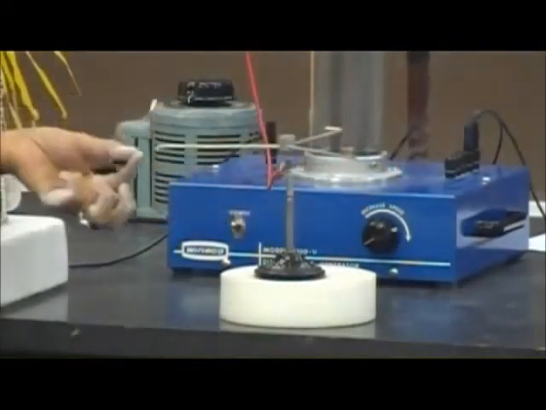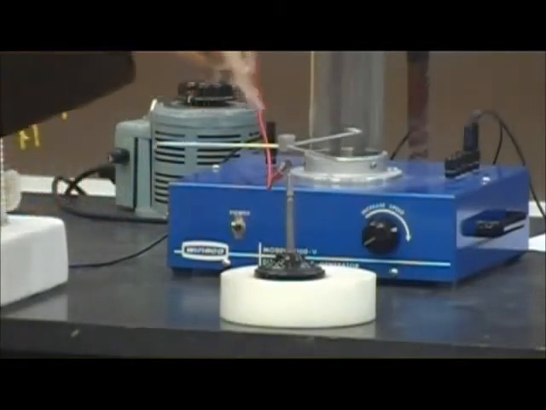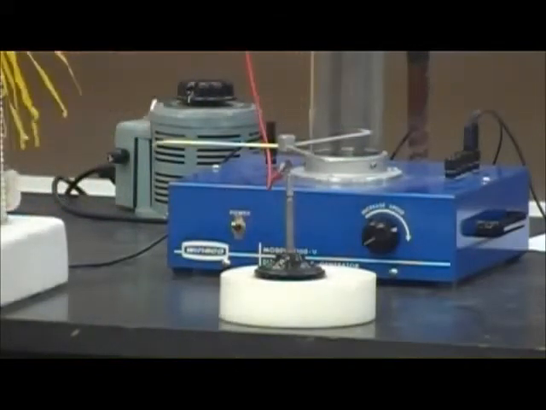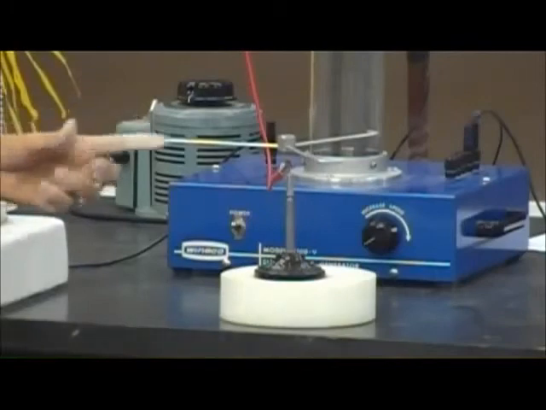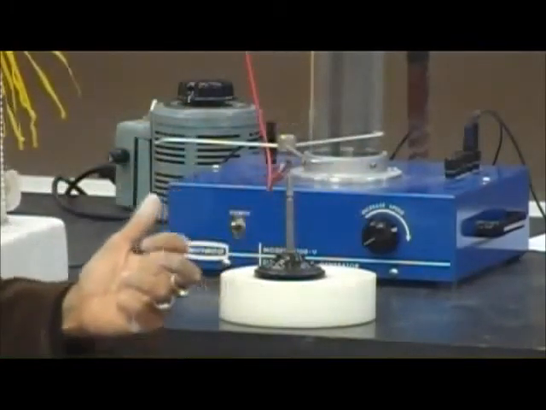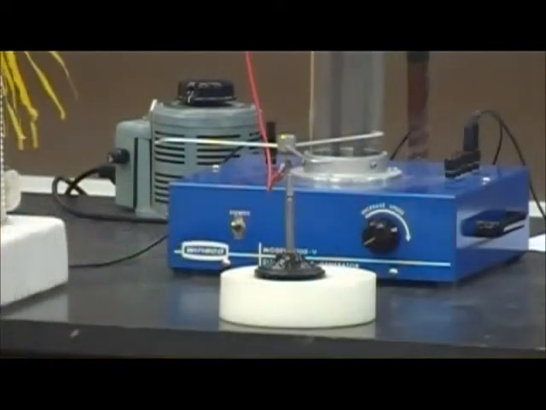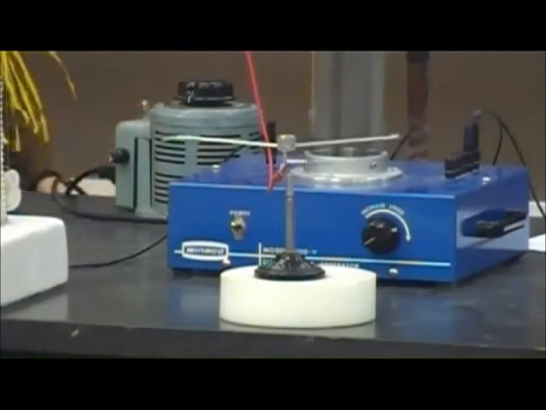If there are discharges happening at these pointy edges this way, which way do you think this thing is going to start turning? In the opposite direction. From Newton's third law, if this is sending out charges this way, wouldn't those things exert a force in the opposite direction on it so that it starts rotating in the opposite direction? Let's try and see if that's what really happens.